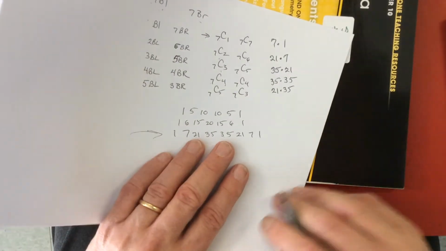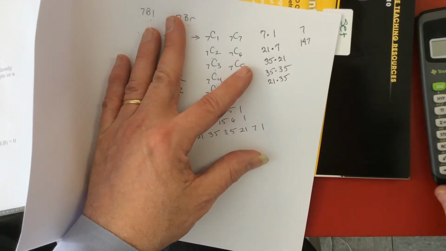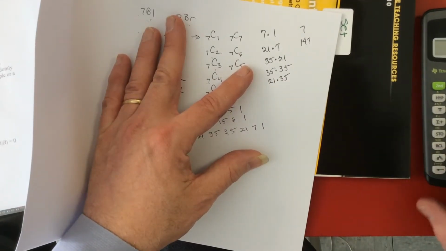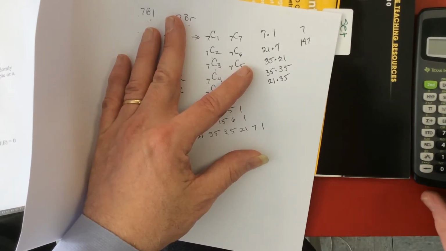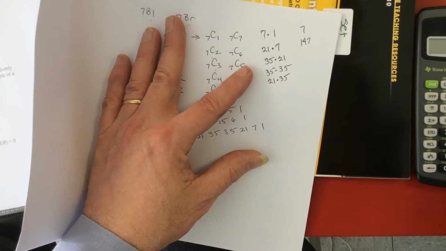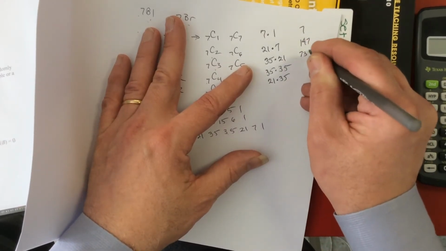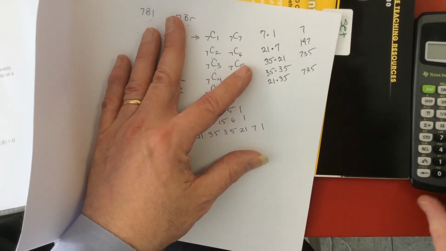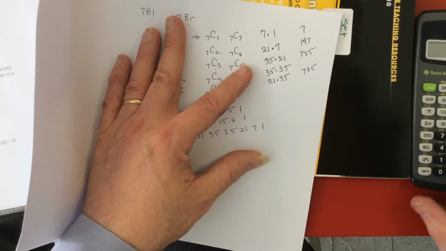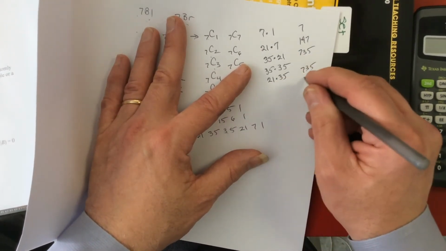So let's figure out what that is. This is 7, 147. Let's just do it this way. 35 times 21. 735 here, 735 here, and 35 squared is 1225.